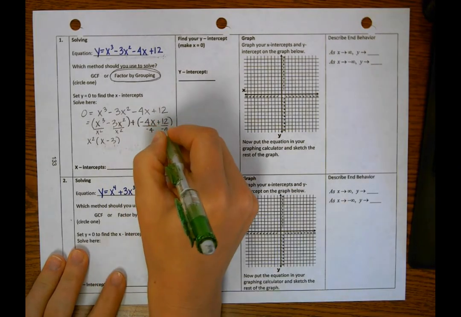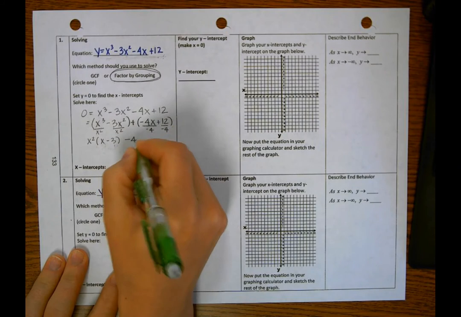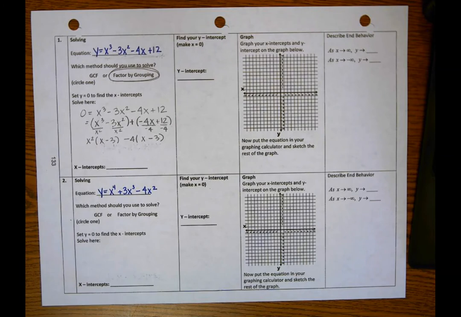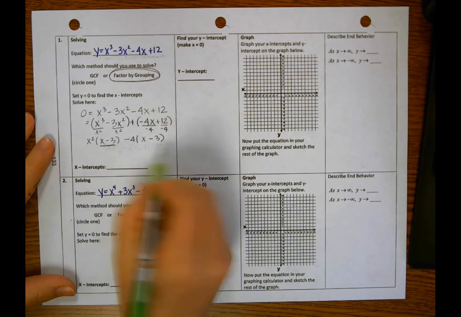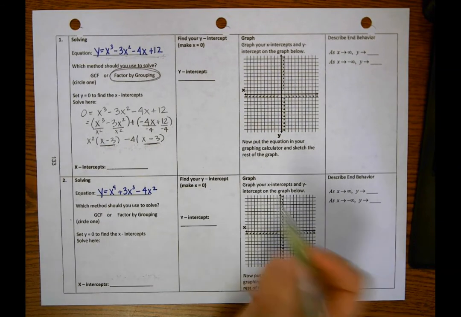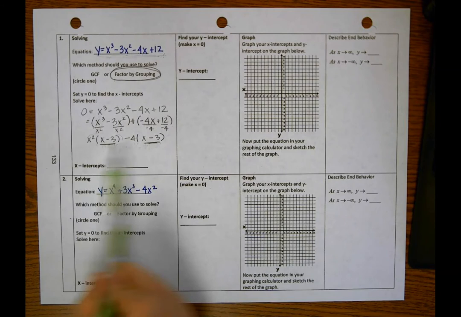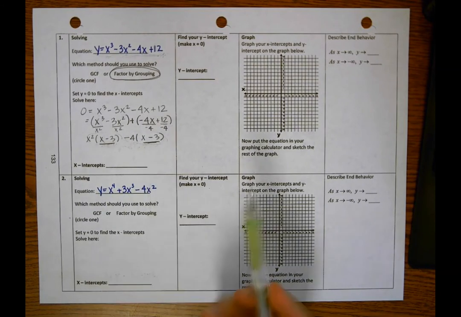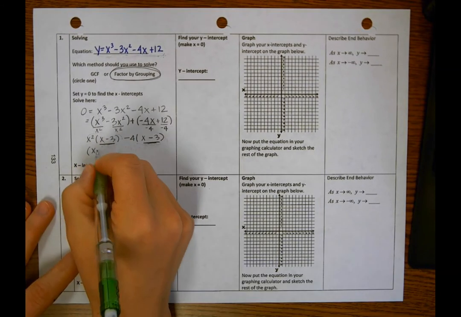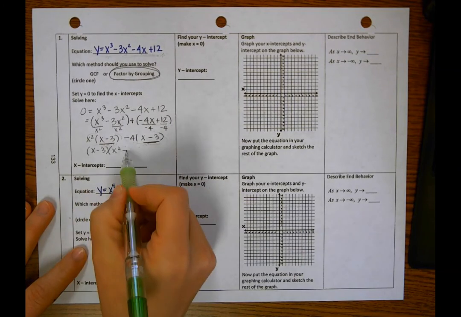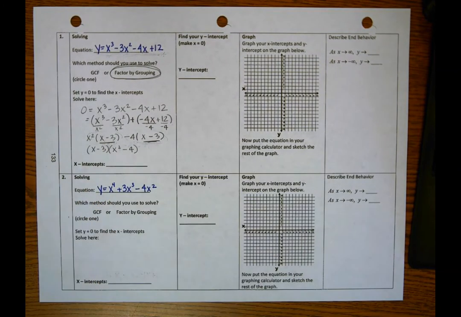That way, when I divide out a negative 4, I'm left with 1x minus 3. Because the only way factor by grouping works is if these two terms match. Right? So then once these two match, that means each term has an x minus 3 in it that I could factor out. So when I factor out that x minus 3, that leaves me with an x squared minus 4.